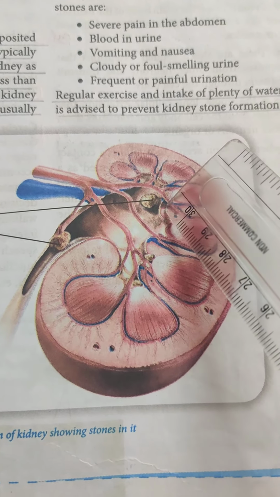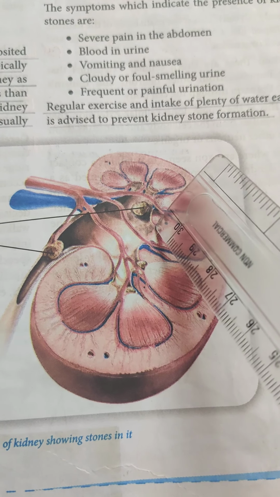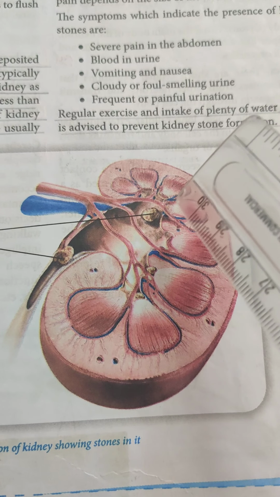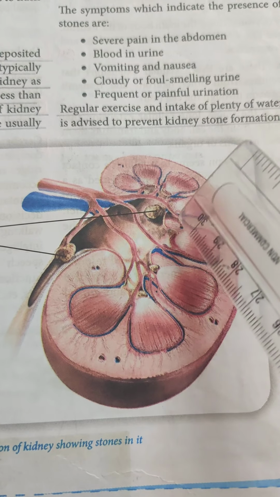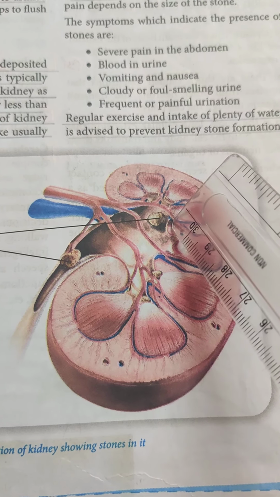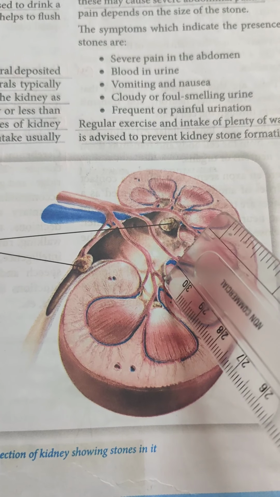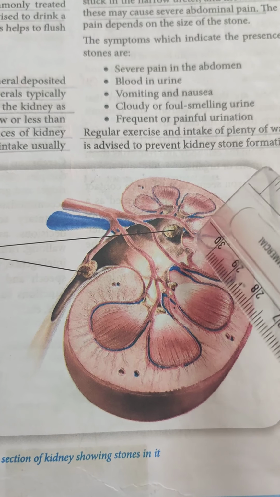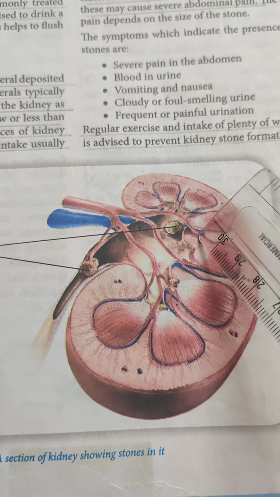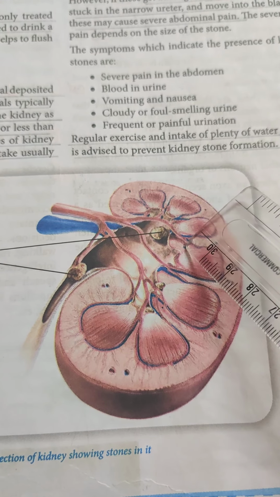Next is kidney stone. A kidney stone is a small mass of hard mineral deposited in the cavities of the kidney. These minerals typically have low solubility and get deposited in the kidney as they are filtered out from the blood. People whose intake of water is low have more chances of developing kidney stones. Sometimes kidney stones do not cause any pain or any symptom.